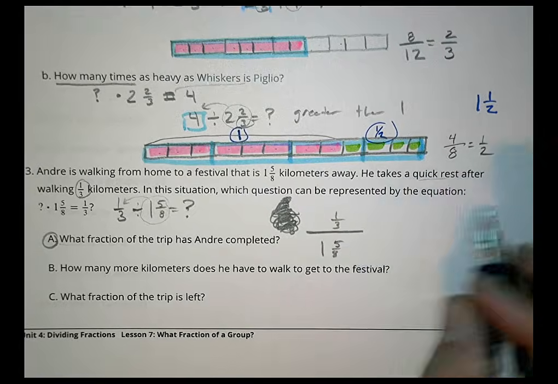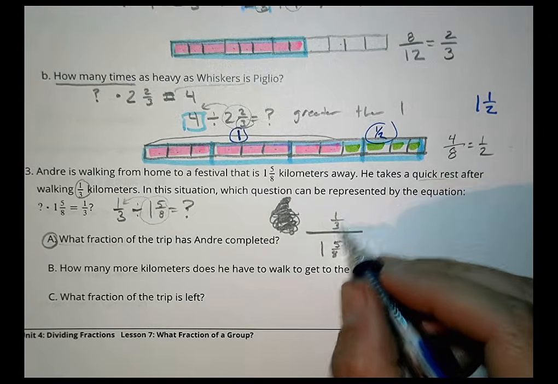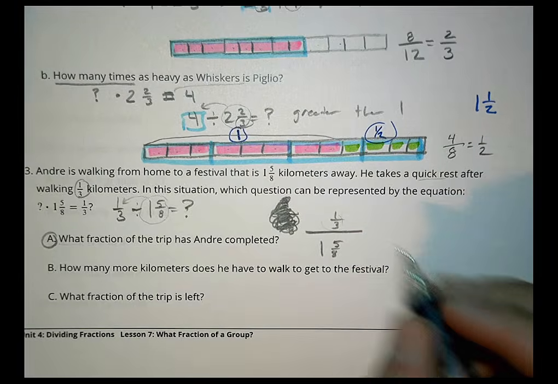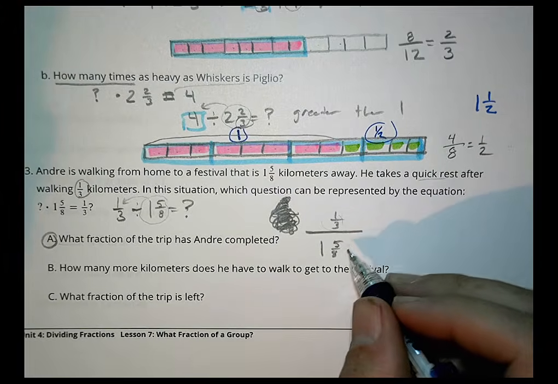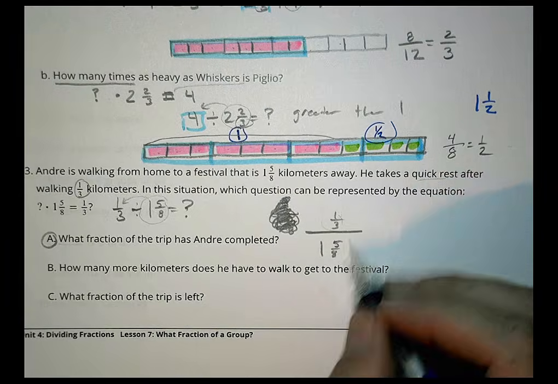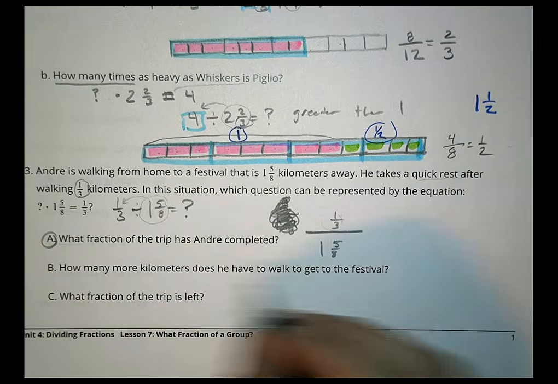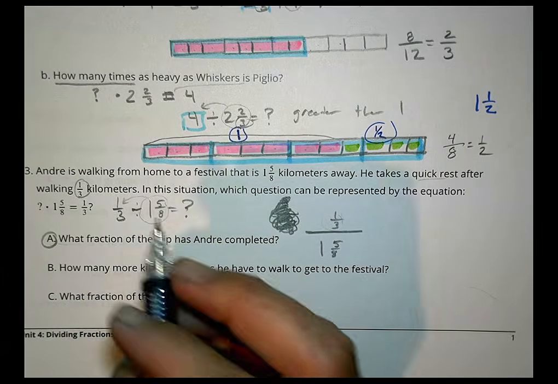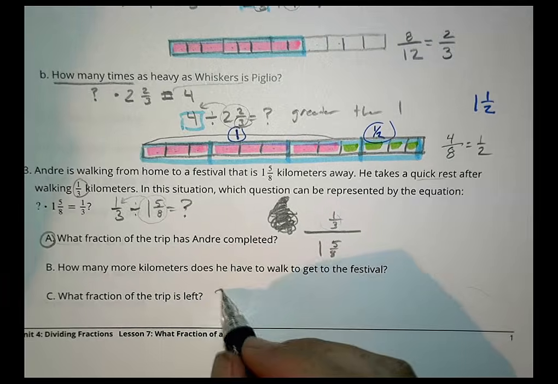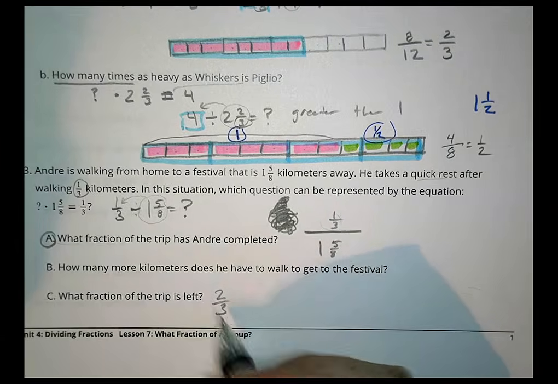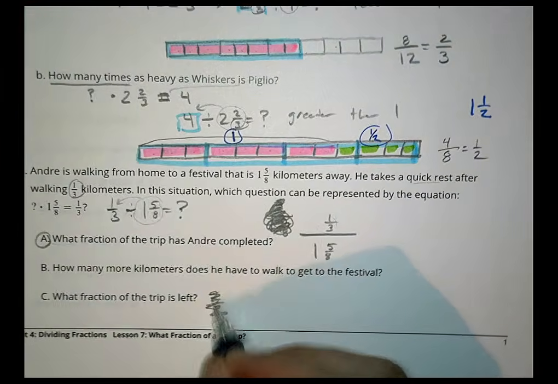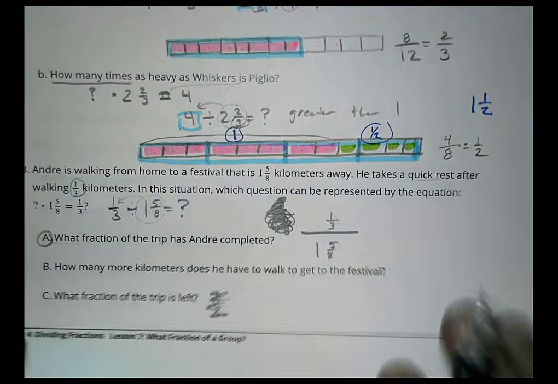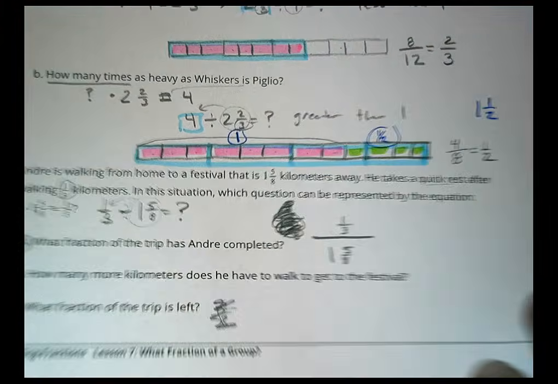So back to what I had before, that's that fraction of the trip. What fraction of the whole trip has he done? He's done 1/3 of the whole thing. How many more kilometers does he have to take to walk through the festival? That's not going to answer that. And what fraction is left? That's not going to answer that there. If they used 2/3, that would work, right? But that's not what they used, so I'm not going to do that. So we're going to go with A. A is the best answer. Yes, there's a D choice, but it's also wrong, so we're going to ignore it.